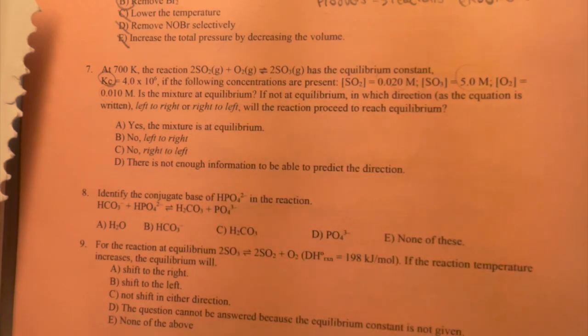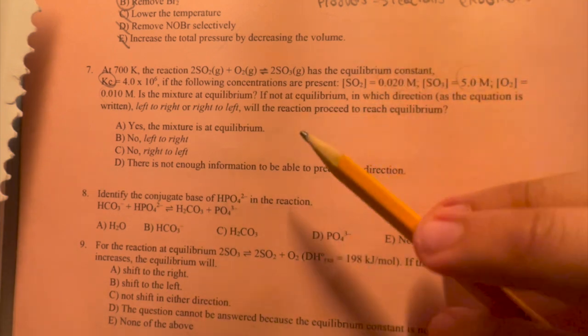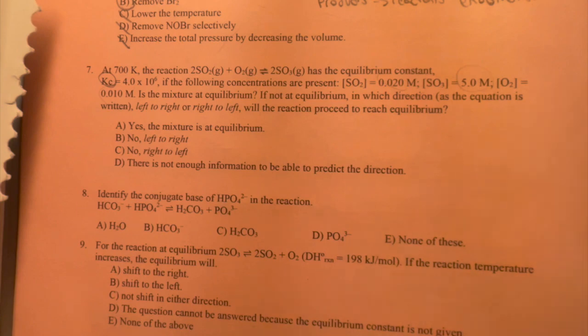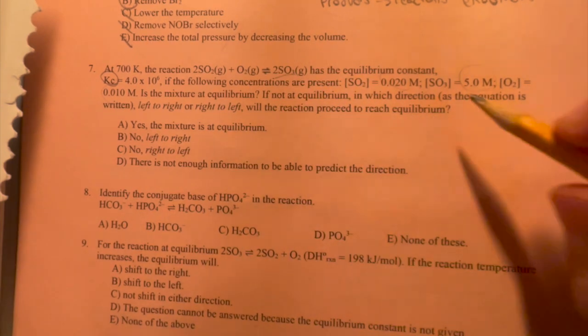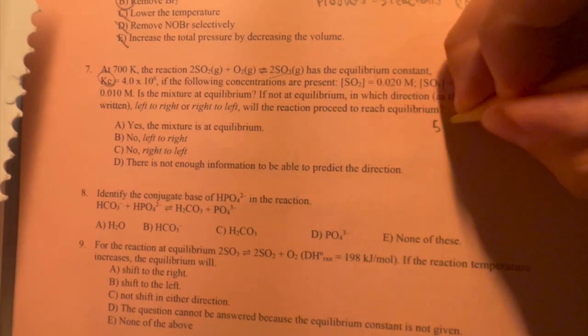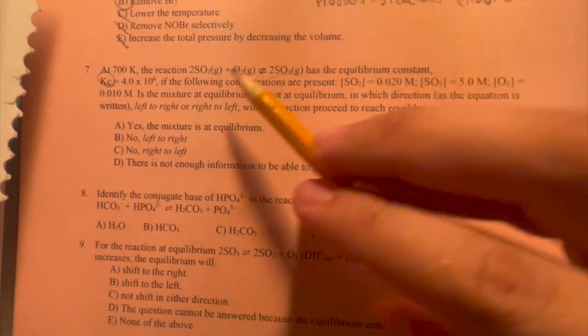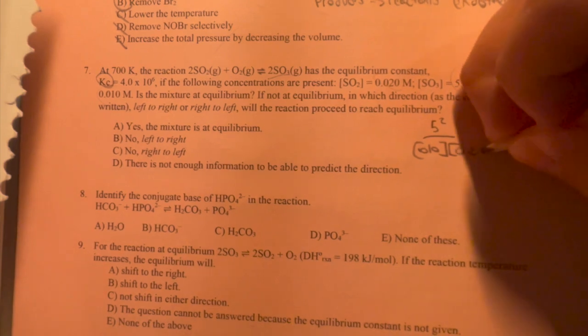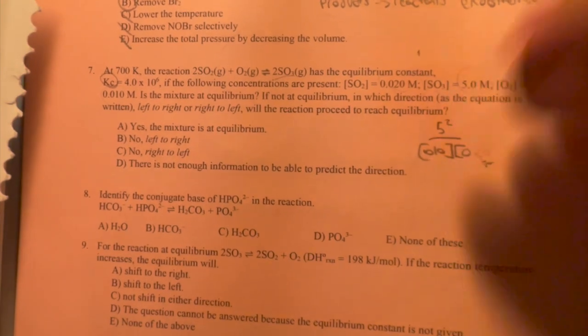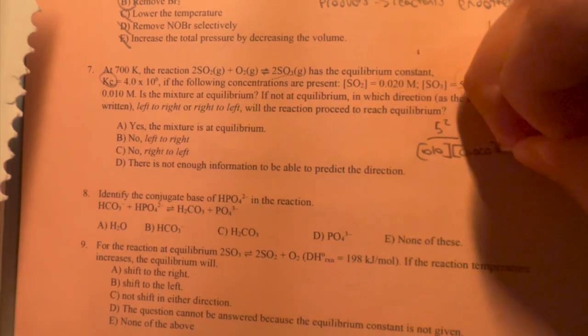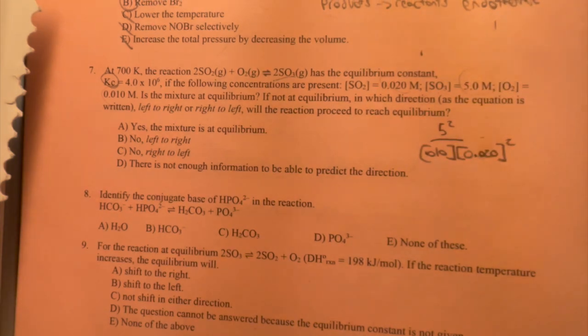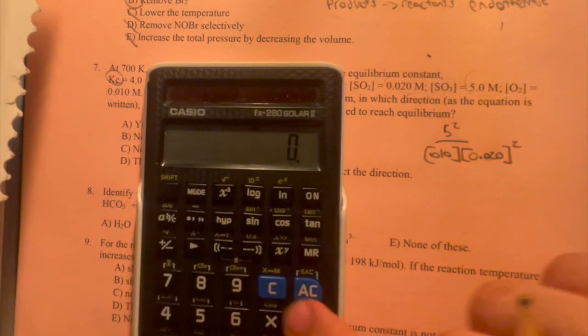If not, then we have to see which side the reaction favors, or should favor, in order to reach equilibrium. Okay, so again, our equilibrium constant expression is products over reactants. So we have only one product, which is SO3, so it'll be 5 squared over our reactant O2, and then SO2, which is 0.020 squared. Okay. So, I mean, this would just be 25.